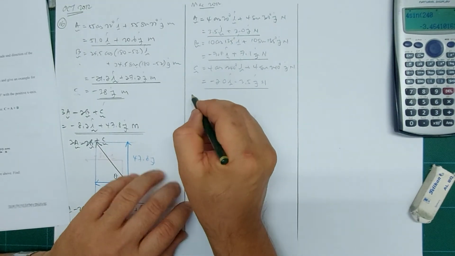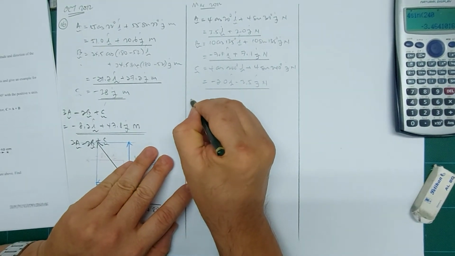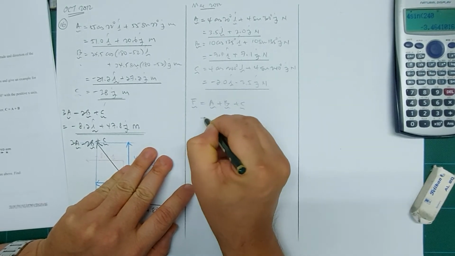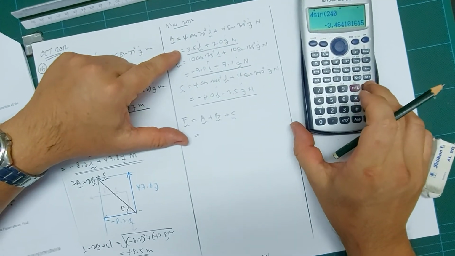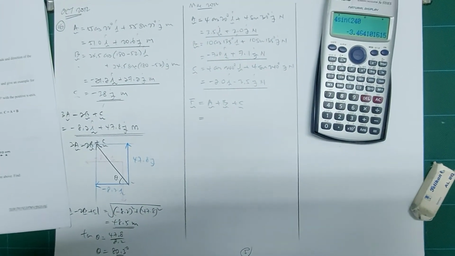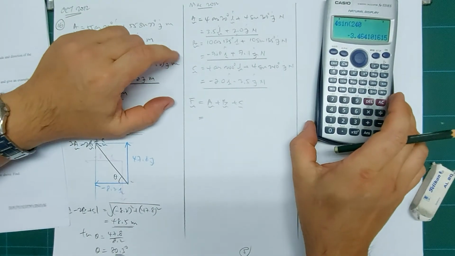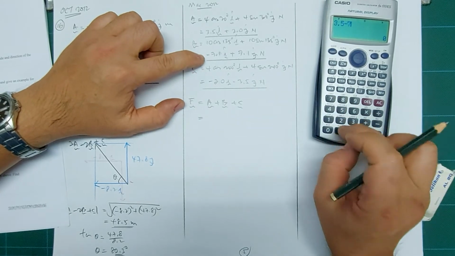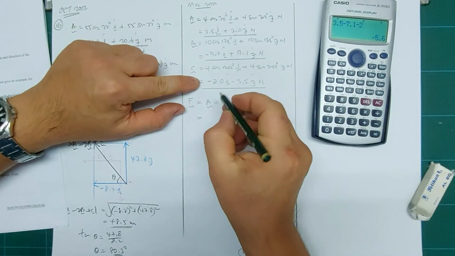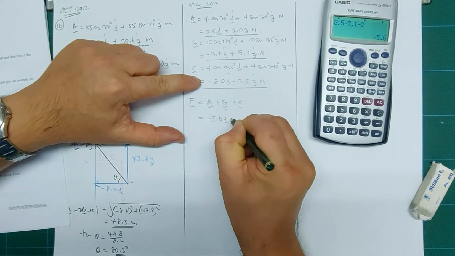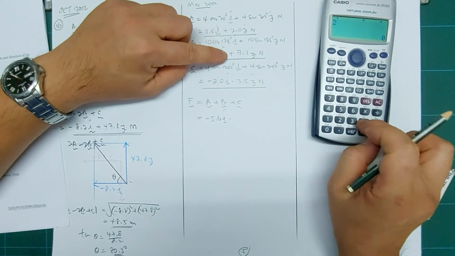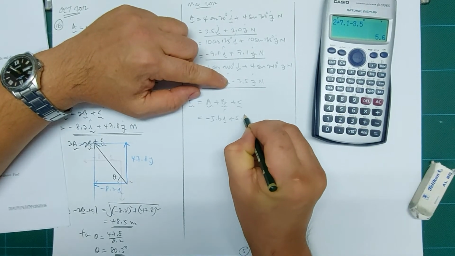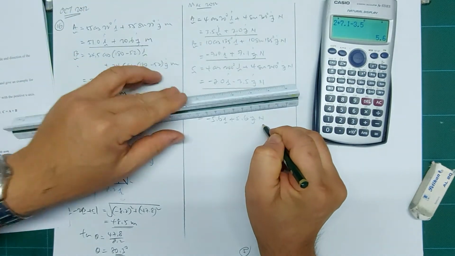Now we have to sum up because the question asks for the resultant force. So we sum them up. We call that resultant force F, so that will be A plus B plus C. We simply sum up all the I components first. So our I component will be 3.5 minus 7.1 minus 2, so we have minus 5.6 I. And this one, 2 plus 7.1 minus 3.5, so the answer is positive 5.6 J Newton. That is our resultant force.